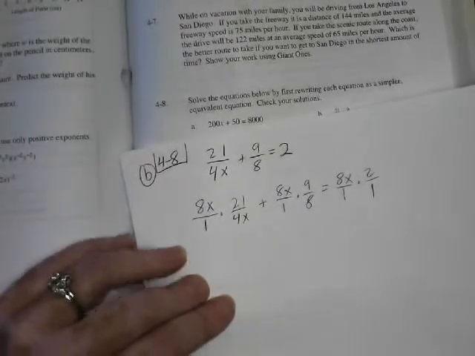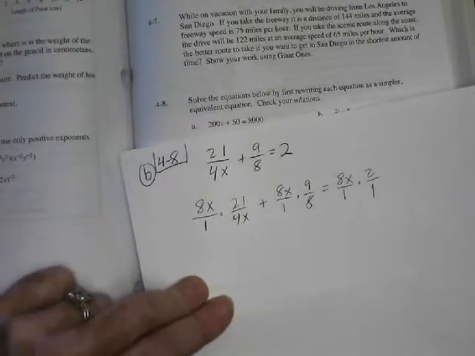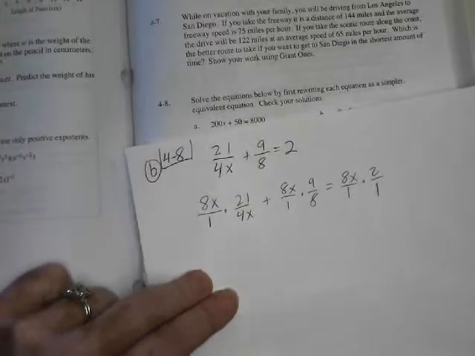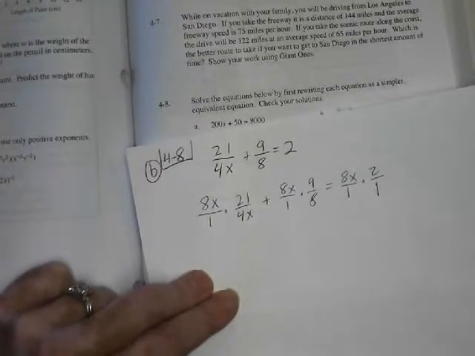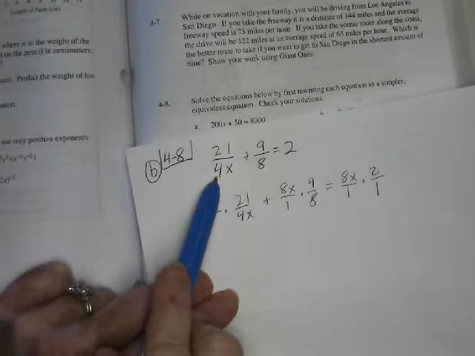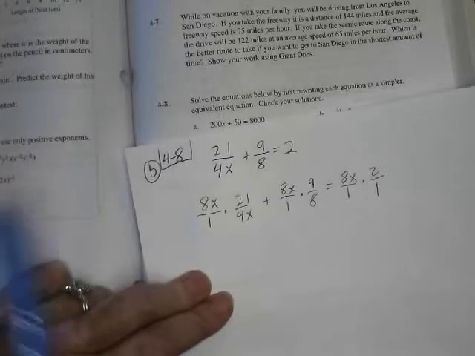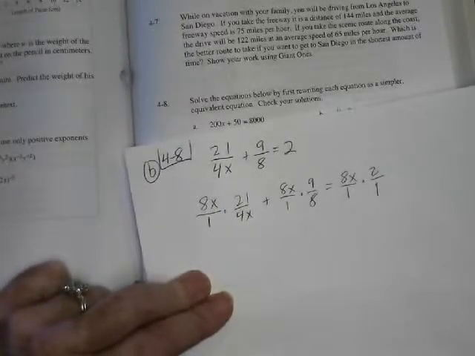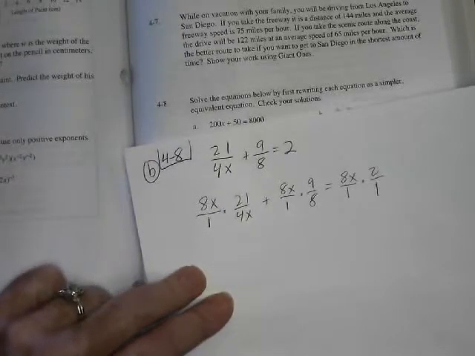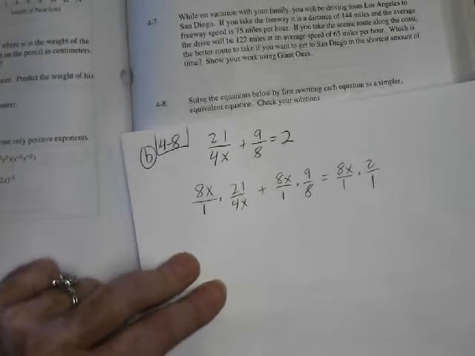So the reason I chose 8x is because I know multiplying by 8 would get rid of that 8 down there, and it would also get rid of that 4 because 4 goes into 8. And if I had an x, it'll cancel that x out too. Right, Rocco? I'm doing that.